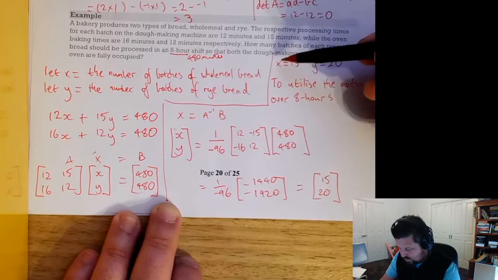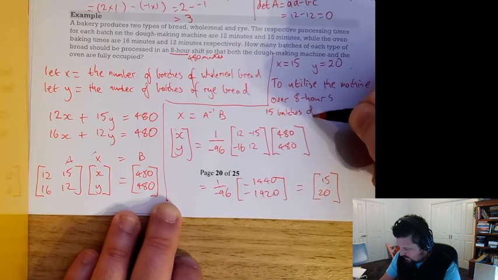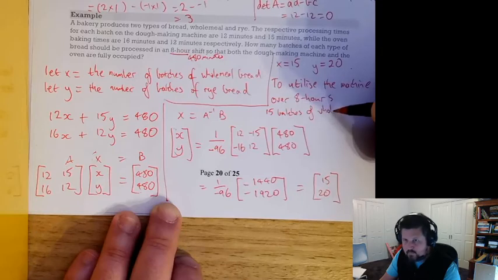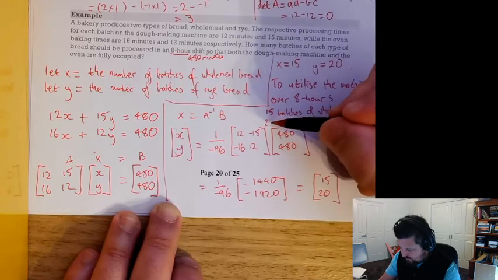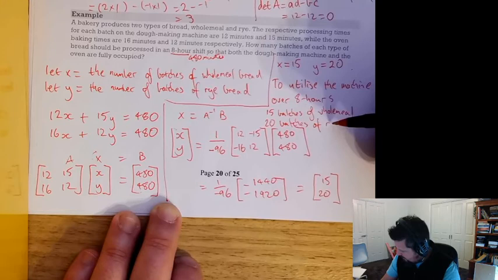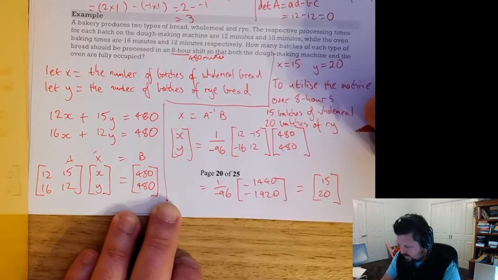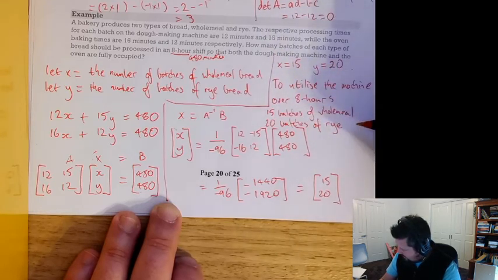So over the 8 hours, you create 15 batches of wholemeal, and you would create 20 batches of rye. So to utilize the machine over 8 hours, you would have 15 batches of wholemeal, 20 batches of rye should be produced.